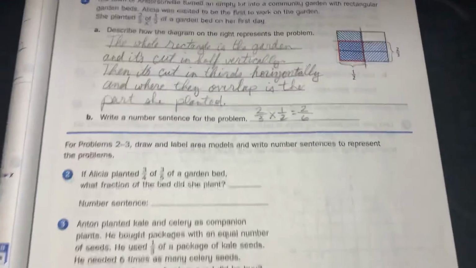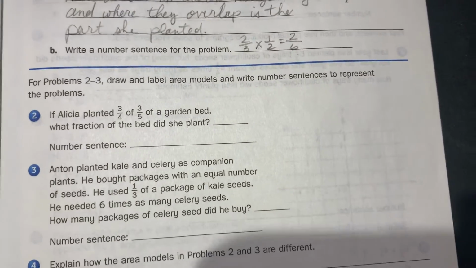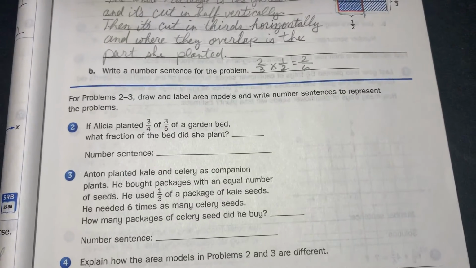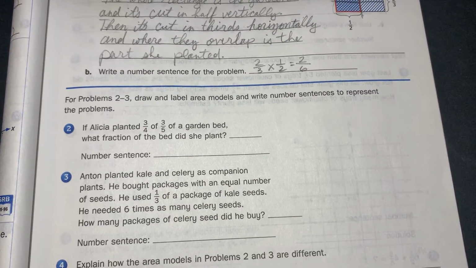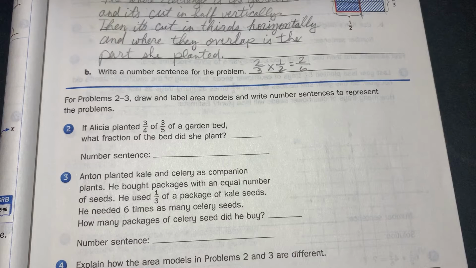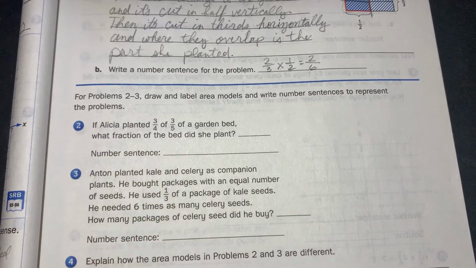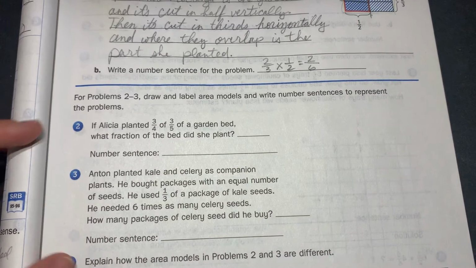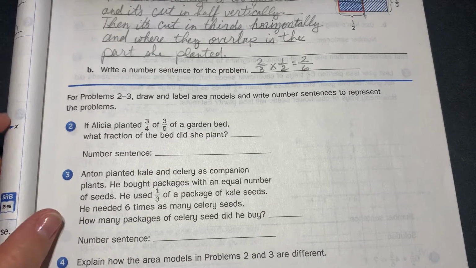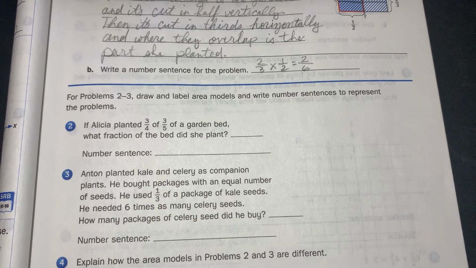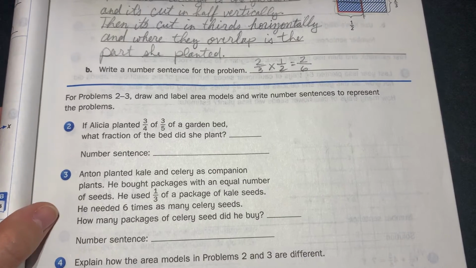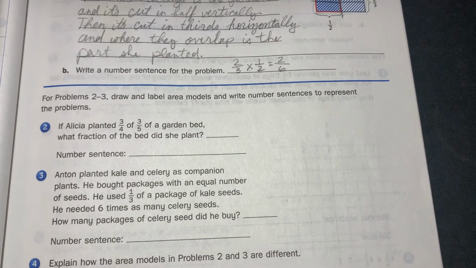to number 2. So it says for problems 2 through 3, we're going to do our area models and then write a number sentence to represent the problems. So it says number 2, if Alicia planted 3/4 of 3/5 of the garden bed, what fraction of the bed did she plant? So what do I need to do? How do I make an area model to represent a garden that she planted 3/4 of 3/5 in?